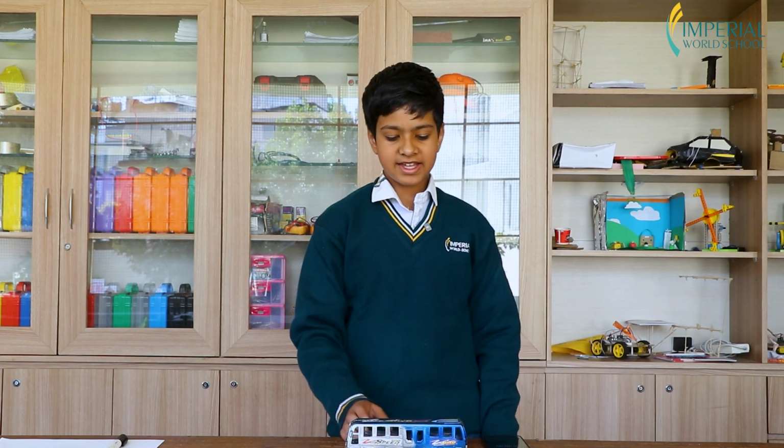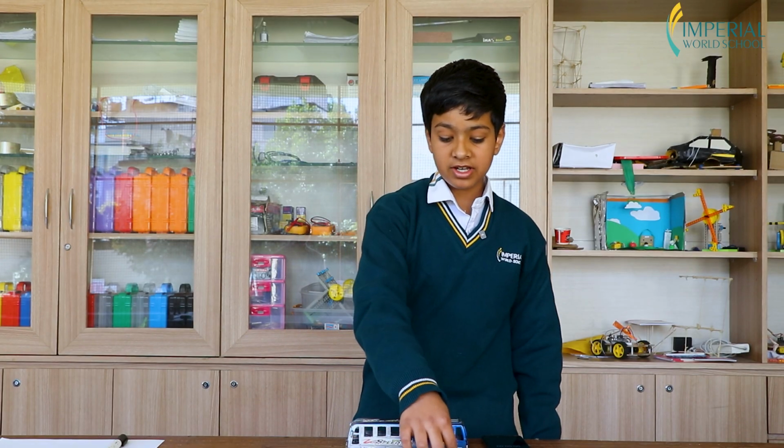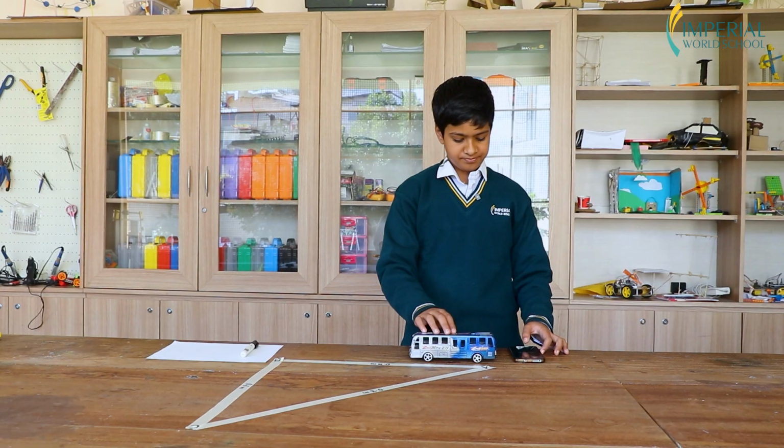Today I am going to be exploring some topics about speed and velocity. So as you can see, I have a path here, I have a toy bus and I also have a stopwatch. So let's calculate the speed of the bus traveling from point A to point C. Let's start.